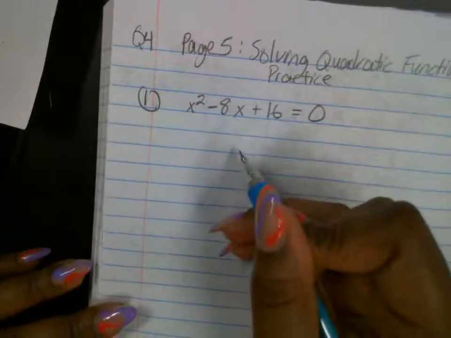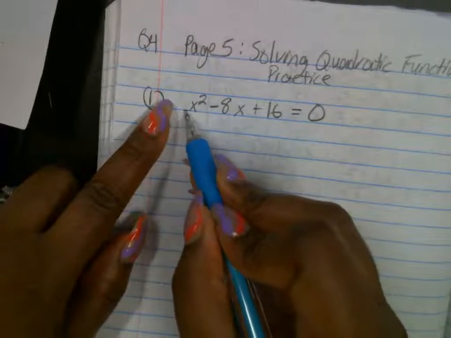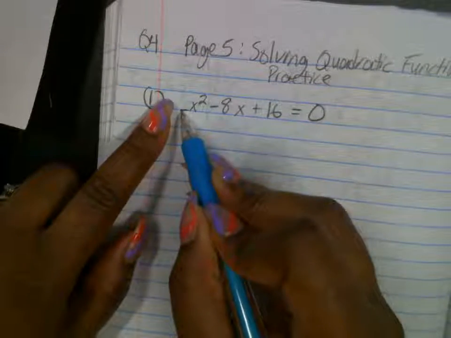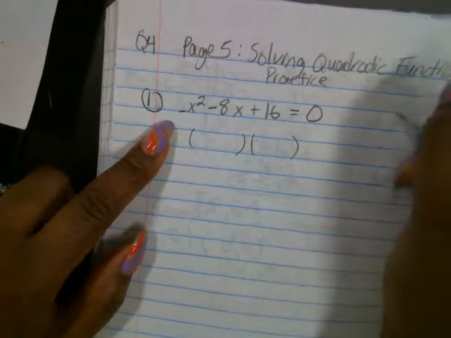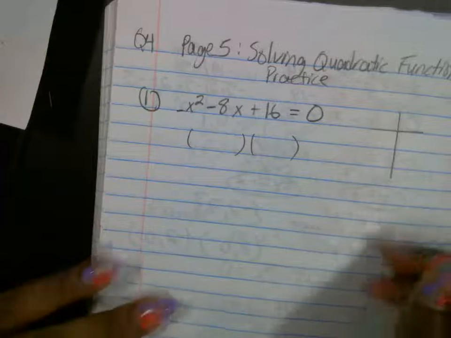All right, so now we've got to factor this. Look, this first number, this a, is 1. So when a is 1, you know you're going to have two binomials and you're going to make a t-chart. Any questions about what Miss Reyes is saying?